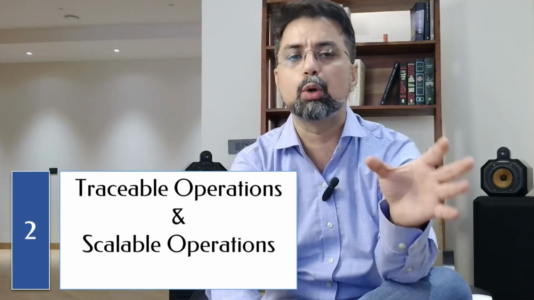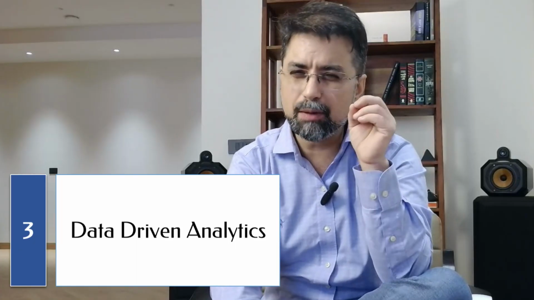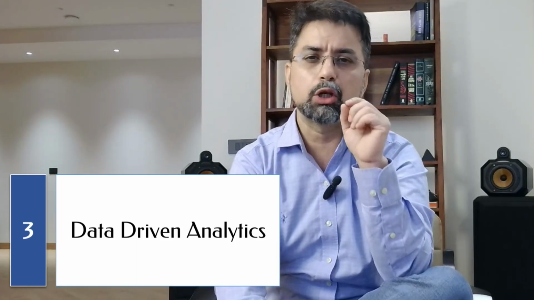Two, traceable operations, scalable operations. You cannot scale what you can't see. Every interaction must be tracked so that your firm grows by design, not by luck. Three, data driven analytics, capturing precise user behavior so that you understand your true customer acquisition cost and can double down on high yield channels.